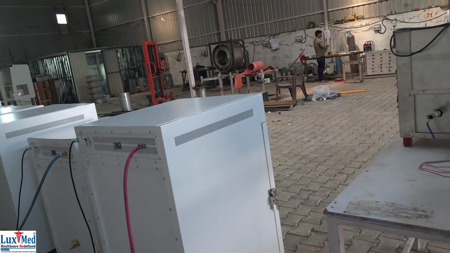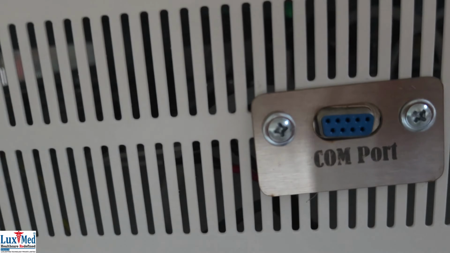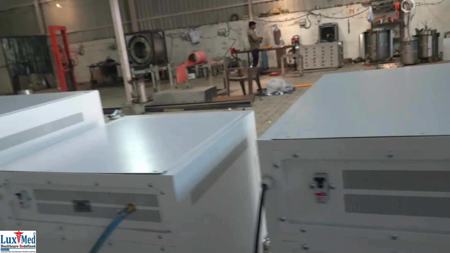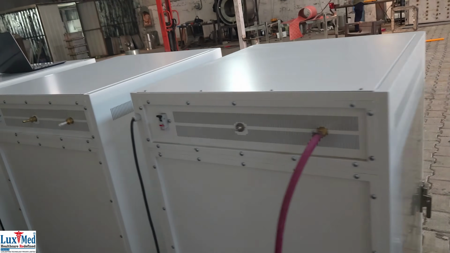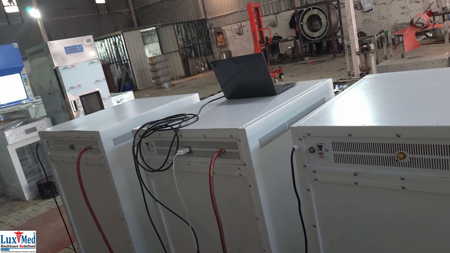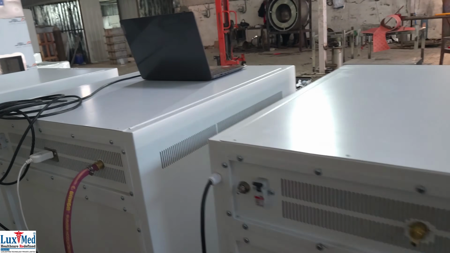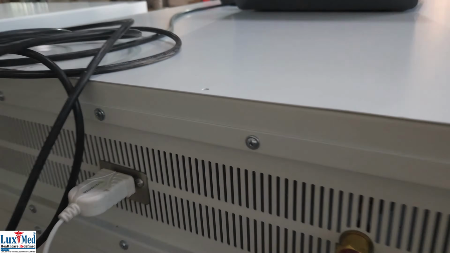LuxMed CO2 Incubator maintains optimal conditions, particularly temperature, humidity, and CO2 levels, for cell and tissue cultures in a laboratory setting. It is a critical piece of equipment in various research and medical fields, including cell biology, in vitro fertilization, IVF, and pharmaceutical research. By precisely controlling these parameters, CO2 incubators create an environment that mimics the natural conditions of the human body, facilitating cell growth and development.